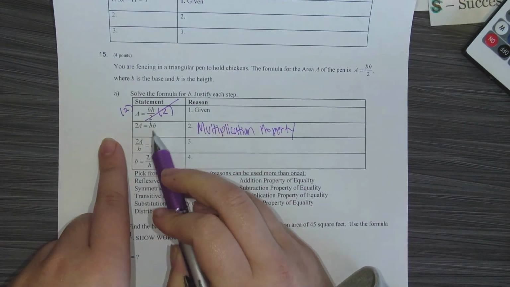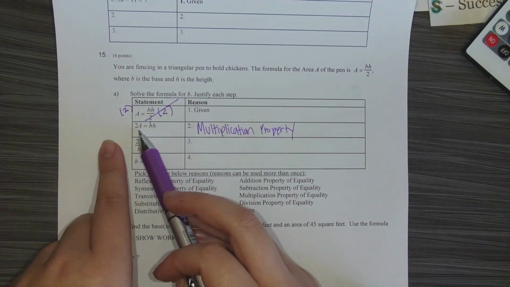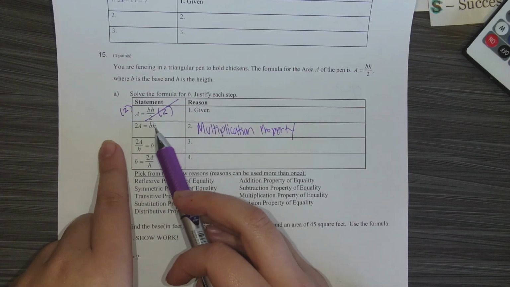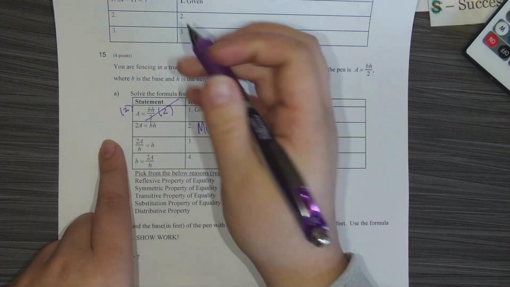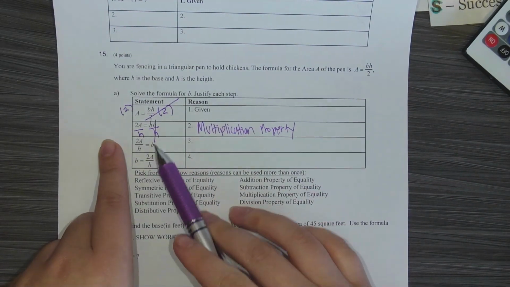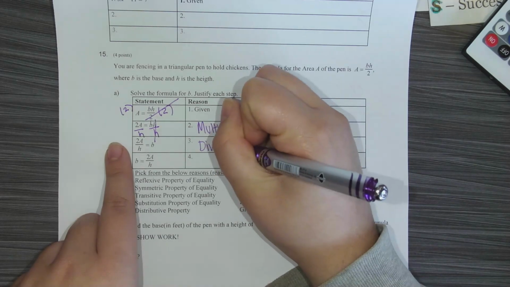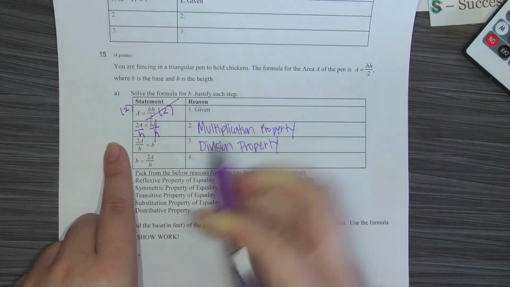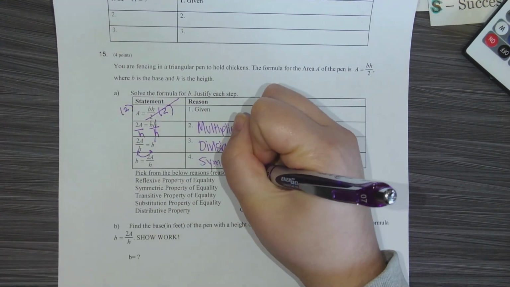Okay, from here to here, what do I notice? I got b by itself. Okay, over here, h became the denominator in the fraction. So if these are kind of squished together, they're multiplying. Opposite of multiply is divide. So to get b by itself, I'm going to divide h to both sides. Okay. H is crossed off, and this becomes a new fraction. And that was division property. Okay, lastly, all I did was switch the order. That was symmetric property.